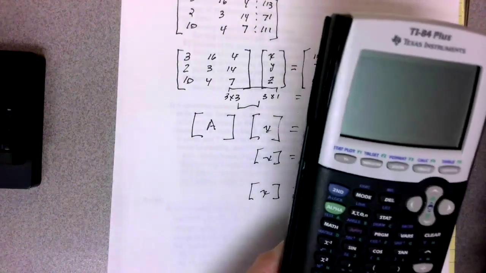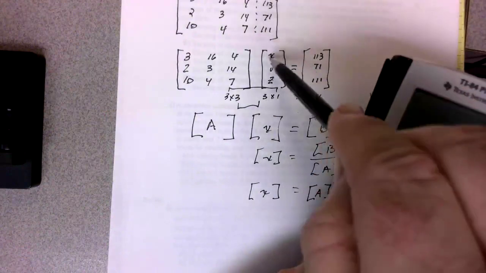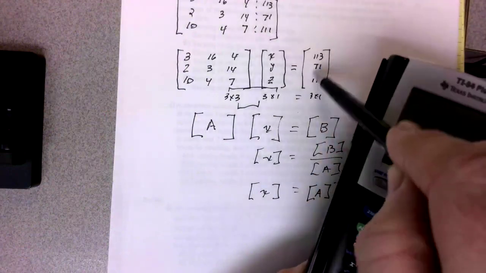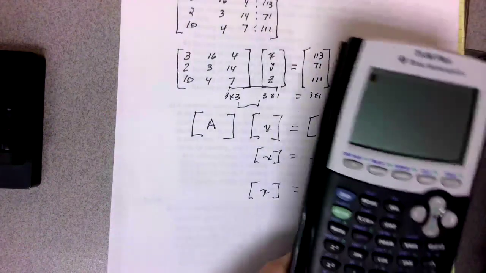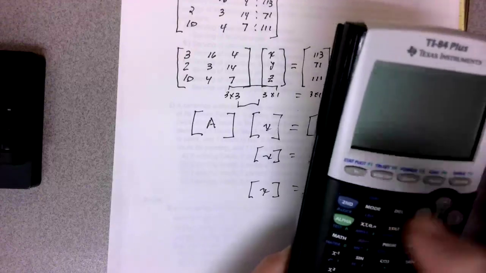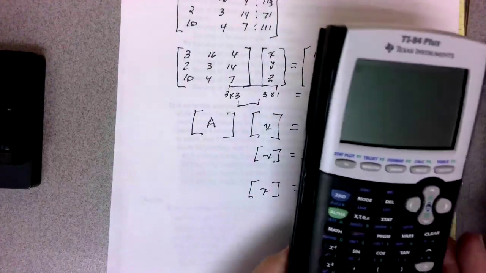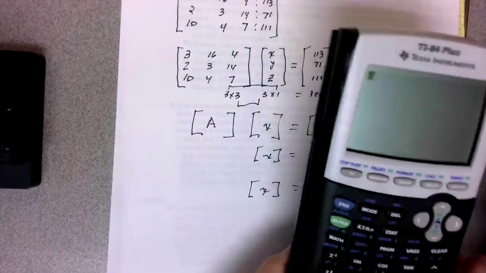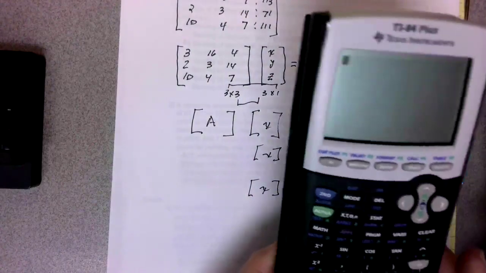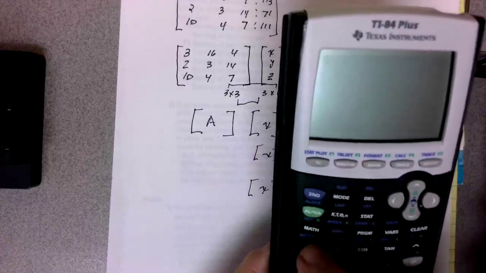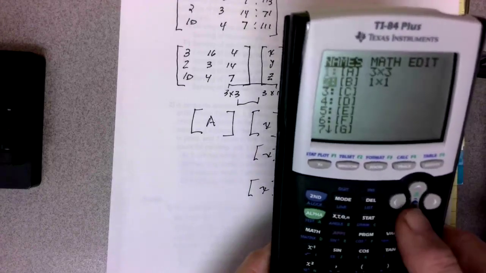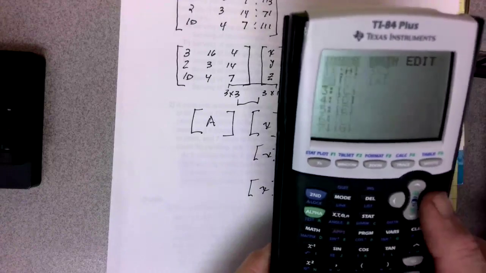Now the other matrix that I'm going to need is this constants matrix over here, which is the constraint values. And that is a separate matrix, and it's a 3-row by 1-column matrix. So simply enough, I'm going to do the same work. I'm going to put second matrix, a different matrix, edit that.